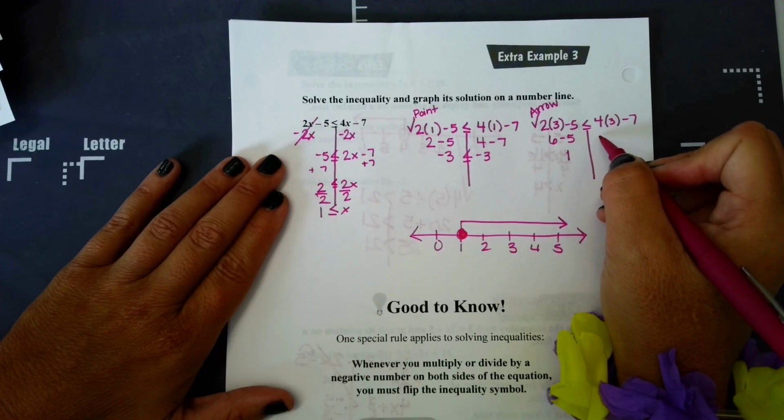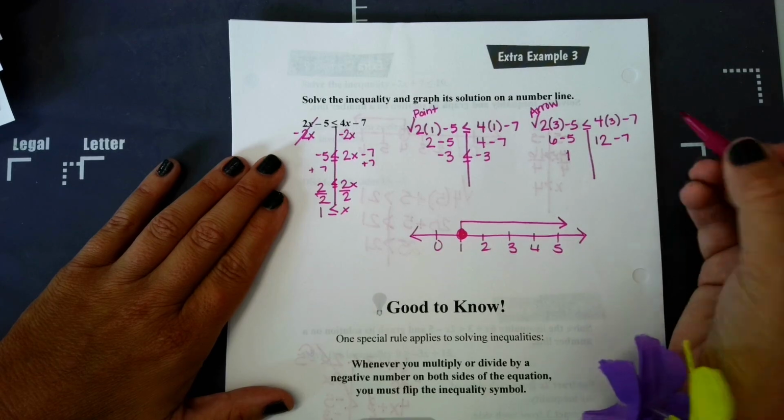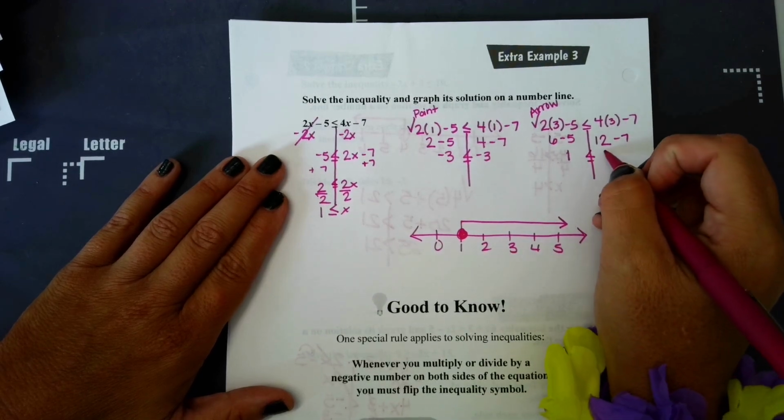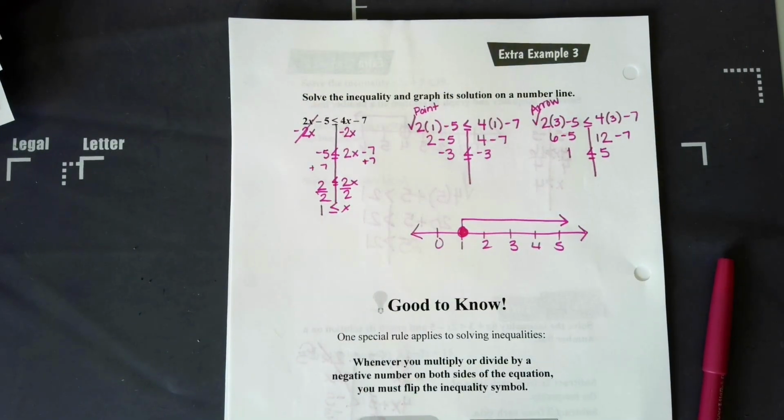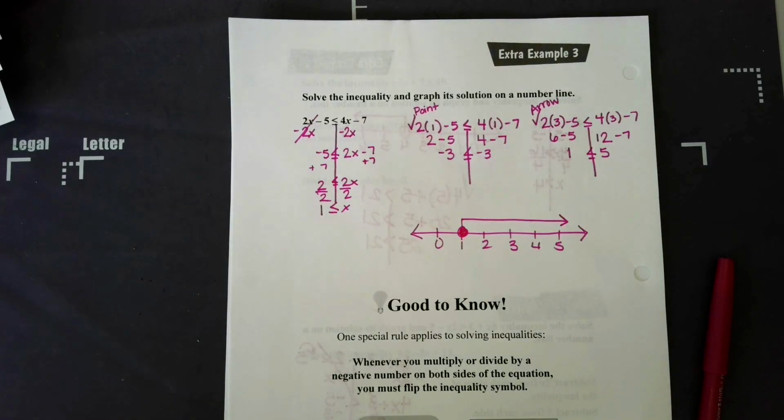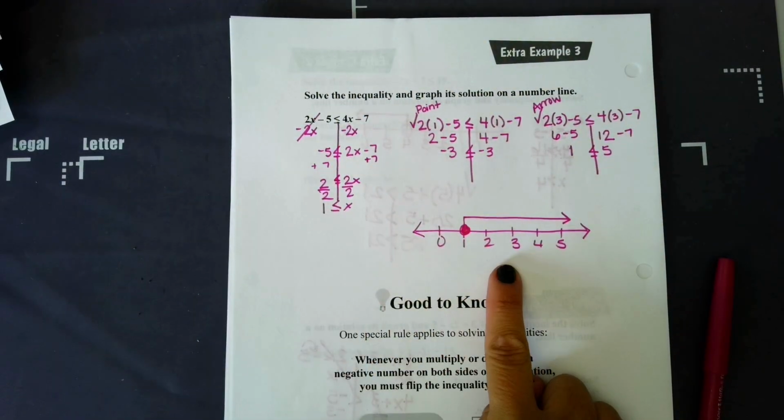Appreciate you. 4 times 3 is 12. Minus 7 is 5. Do you agree with that? Is this a true statement? Is 1 less than or equal to 5? Yeah, so this is true. Okay? Yes. So this is all done now.